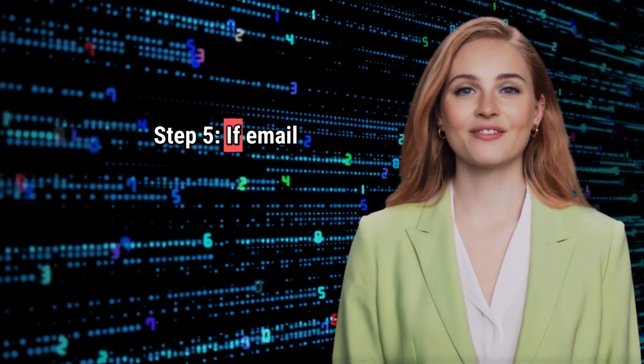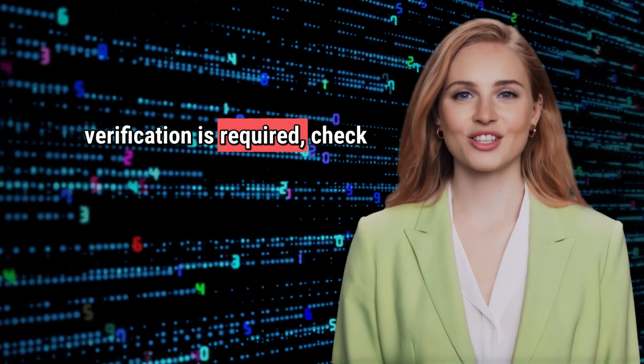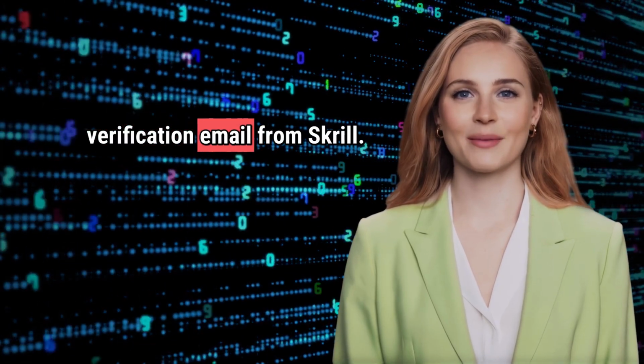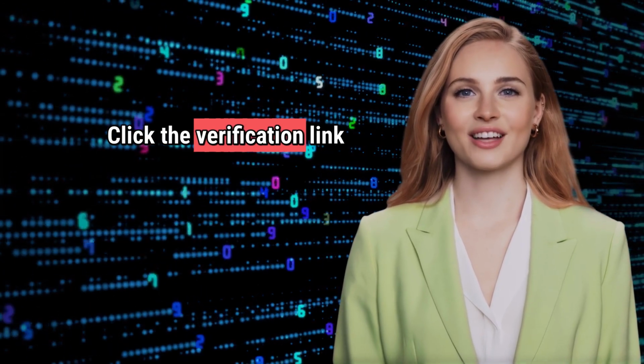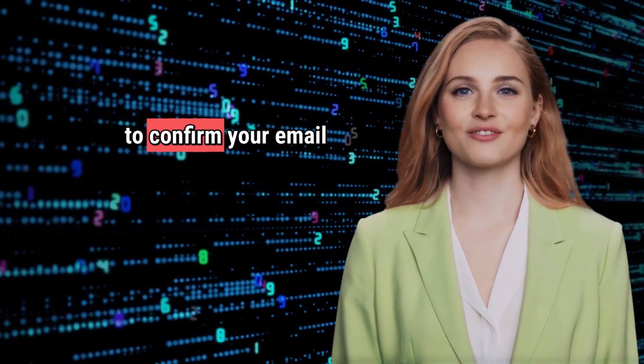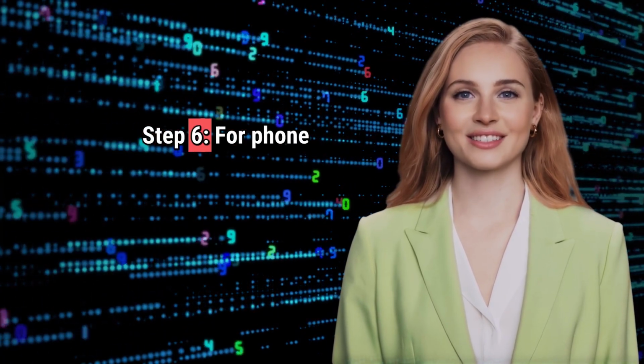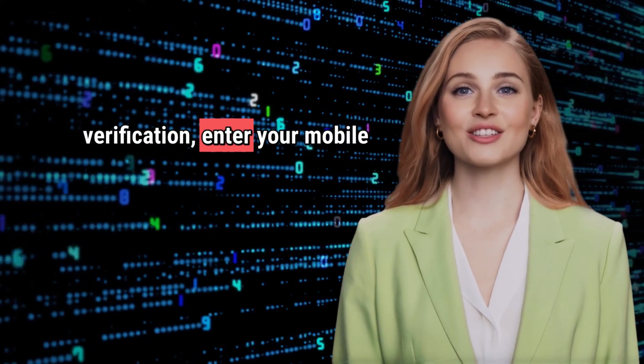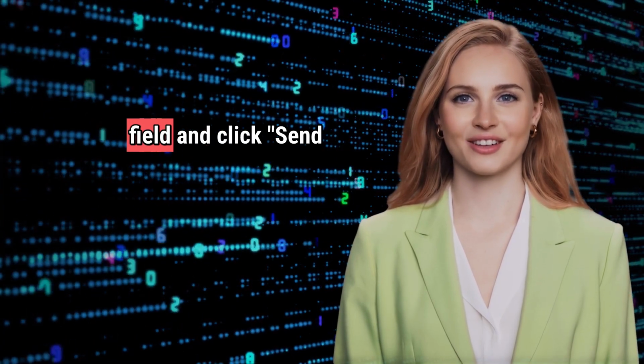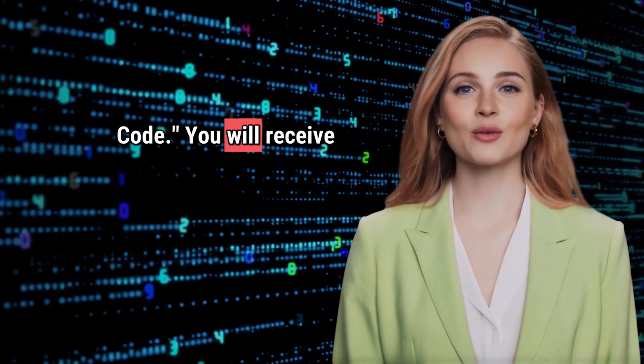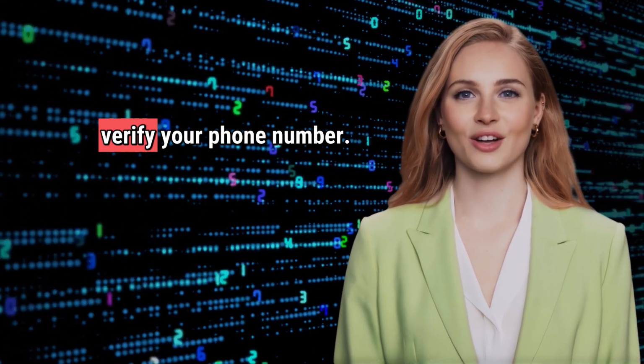Step 5. If email verification is required, check your inbox for a verification email from Skrill. Click the verification link provided in the email to confirm your email address. Step 6. For phone verification, enter your mobile number in the designated field and click Send Code. You will receive a verification code via SMS. Enter this code to verify your phone number.